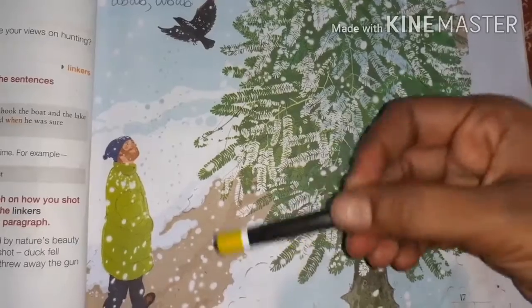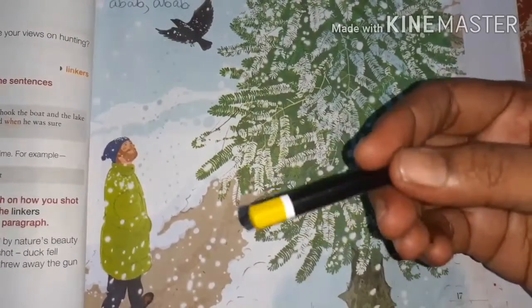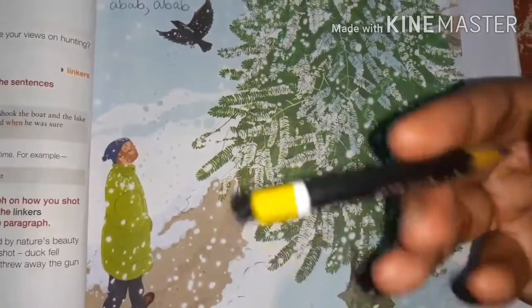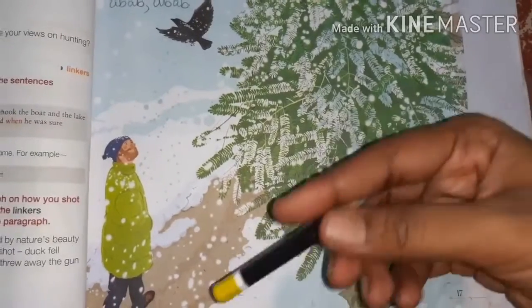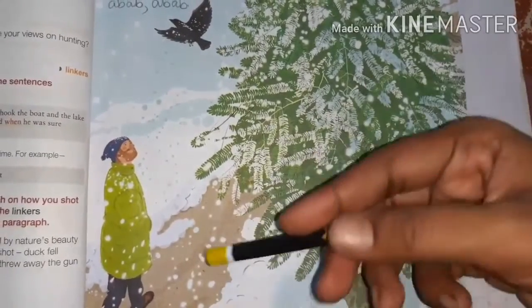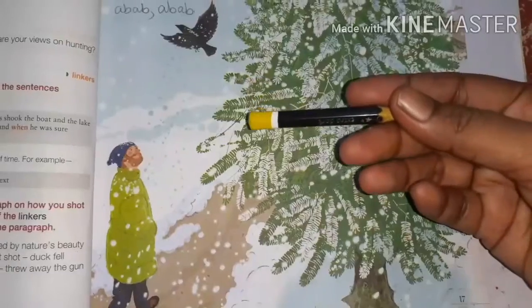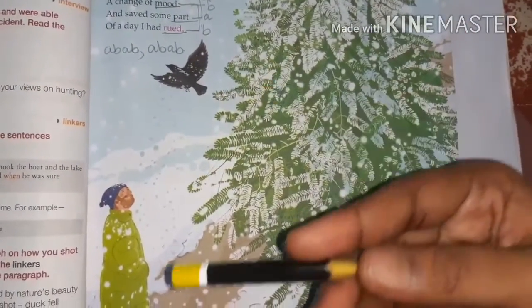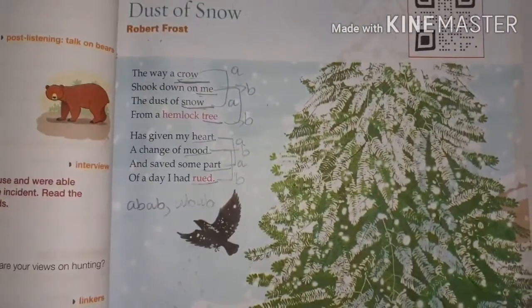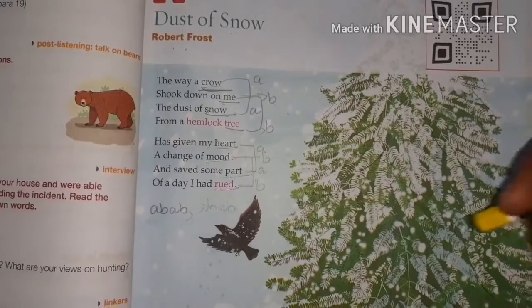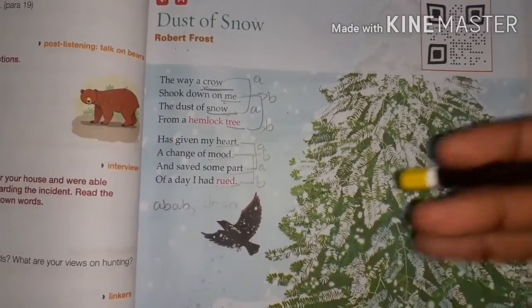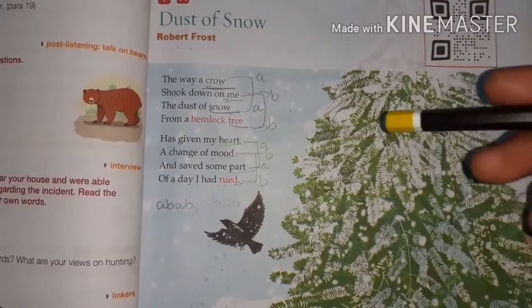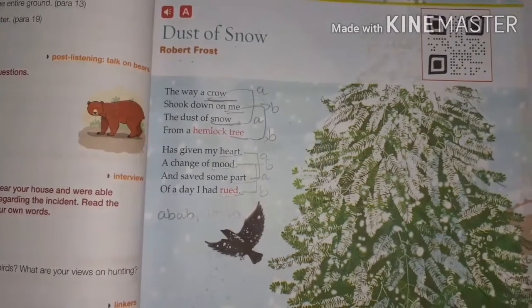He was in a bad mood. He thought about bad things that had happened before, any bad things that happened on that day. So his thinking changed from bad mood to happy mood when the snow fell on him. Okay, so that is the story, and that is what the poem is about, and you are going to see an animation of this poem.